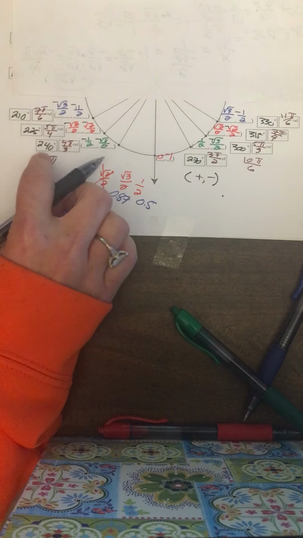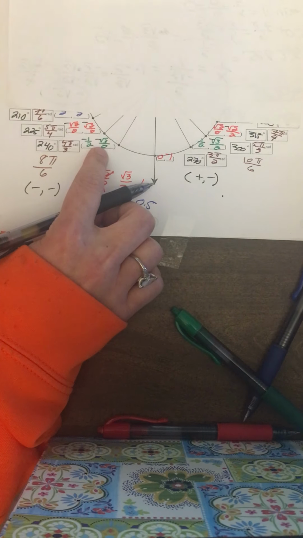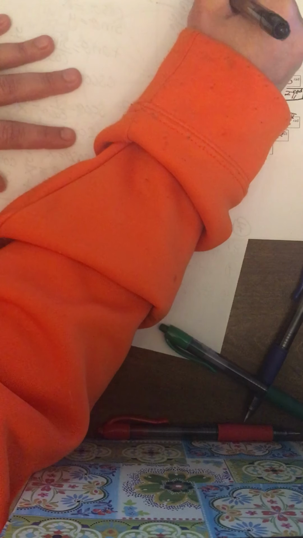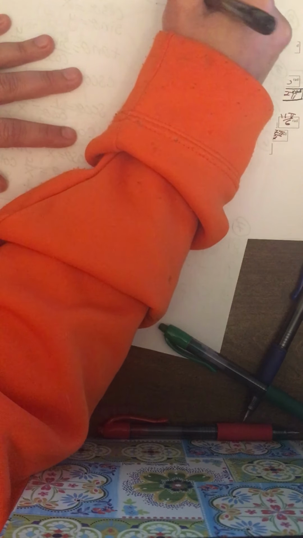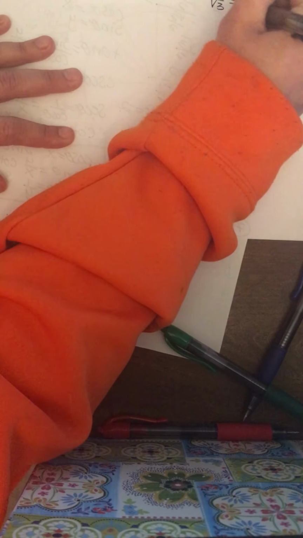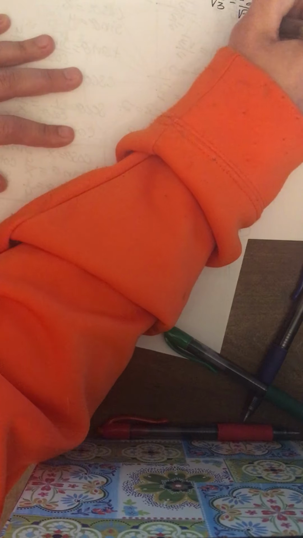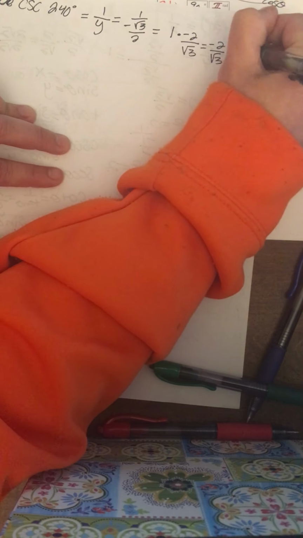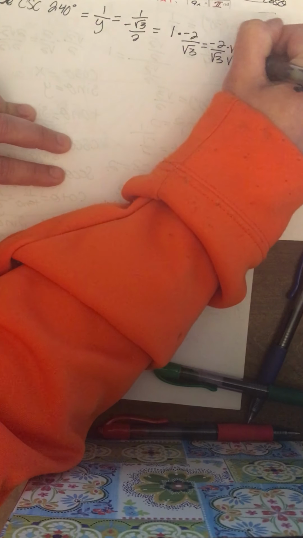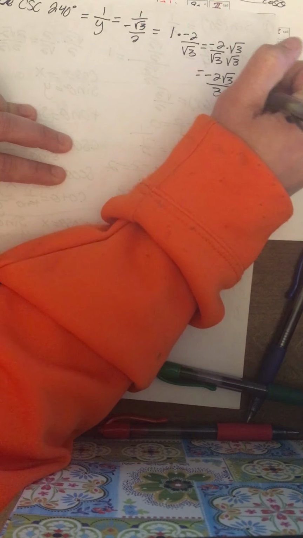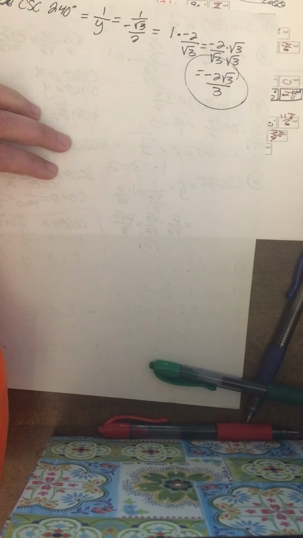And at 240 degrees, y is negative square root of 3 over 2. So that's 1 divided by negative square root of 3 over 2, which is 1 times the reciprocal of negative square root of 3 over 2, which is negative 2 over the square root of 3. And then we have to rationalize the denominator, so we multiply the numerator and denominator by the square root of 3. And that gives us negative 2 square root of 3 over 3. That would be your answer there.